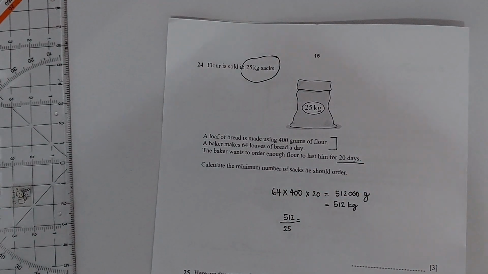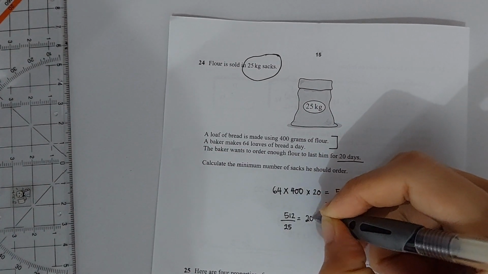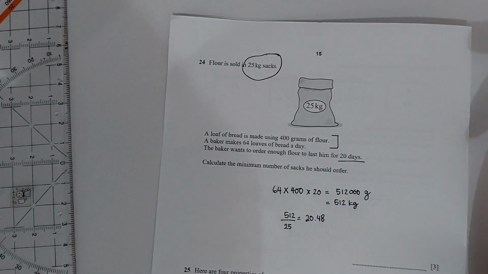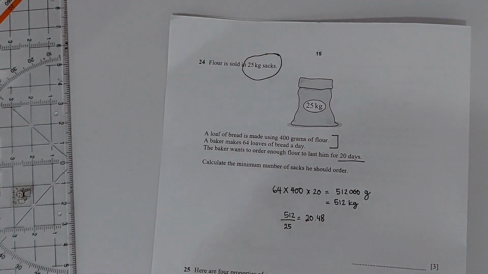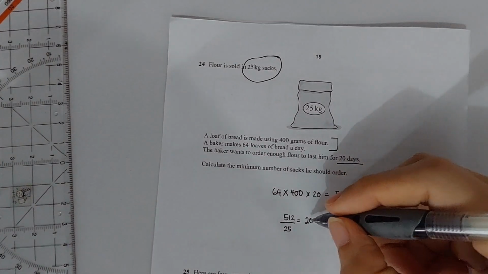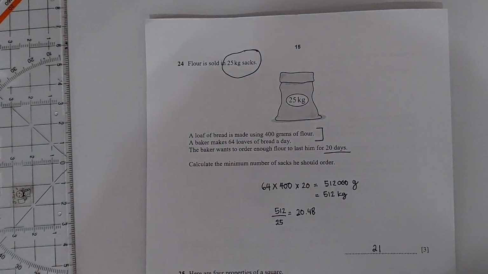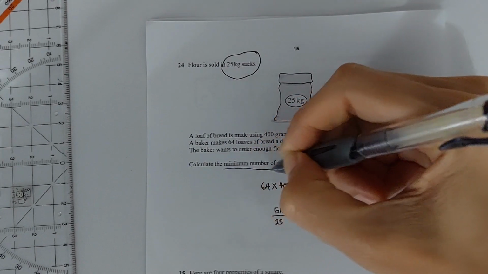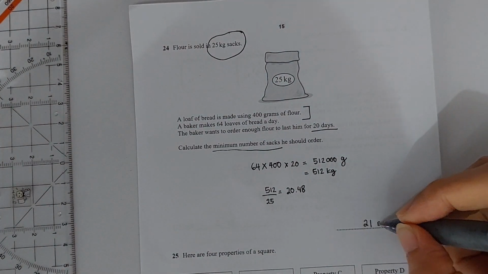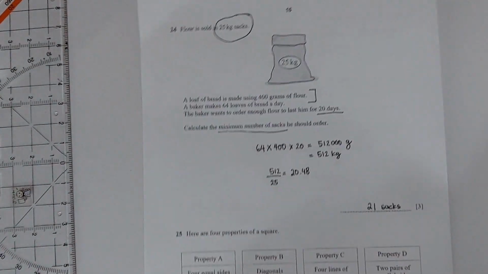Well, 512 divided by 25, 20.48. Now, if I only order 20 sacks of flour, then actually it only gives me 500 kilograms, but actually I need 12 kilograms more, so I need to have one more sack. So instead of writing 20, I will order 21 sacks, right? The minimum number of sacks. So this one is 21 sacks, like that one, right?